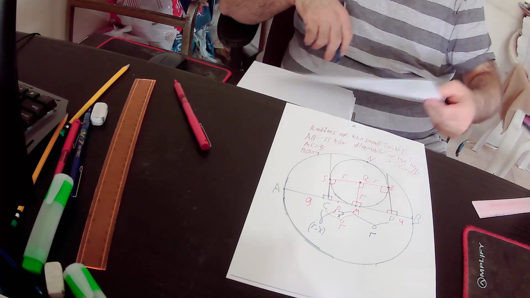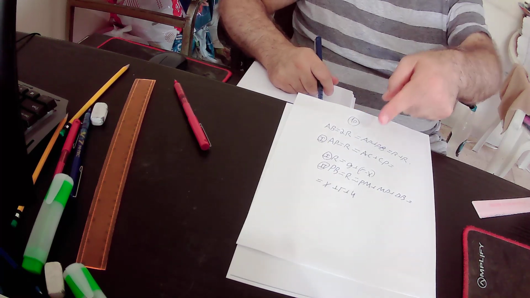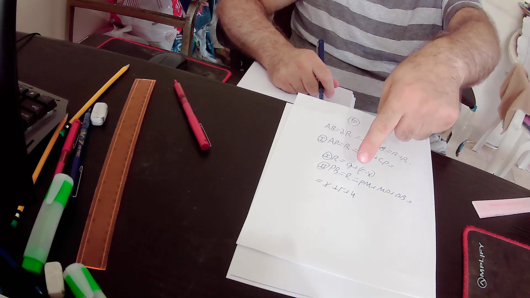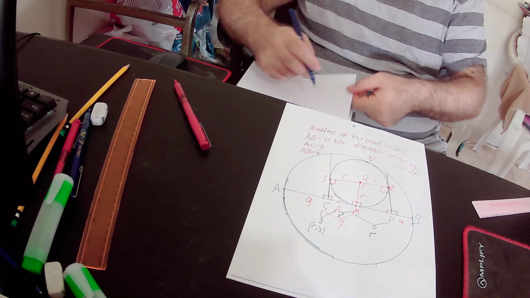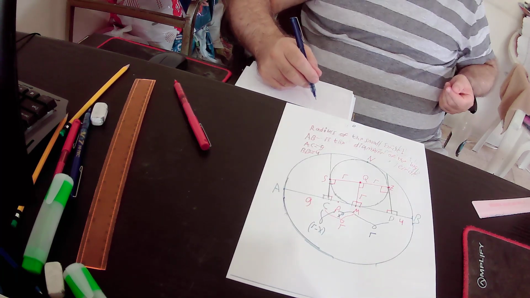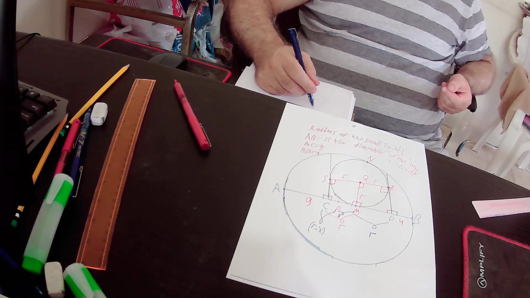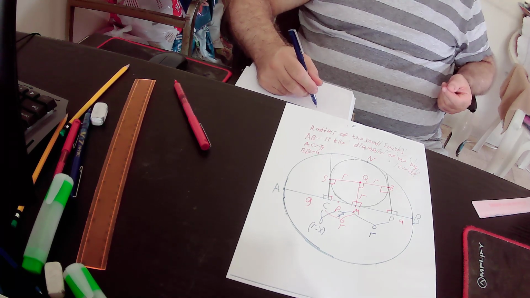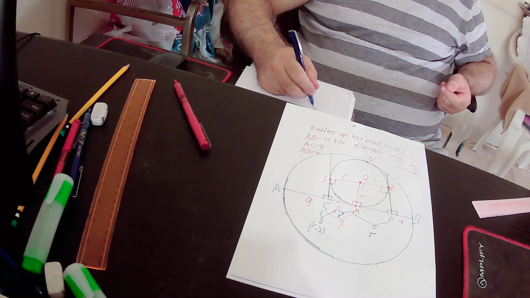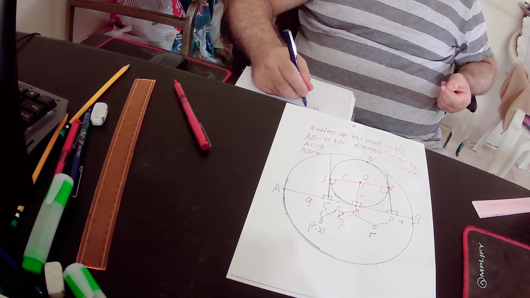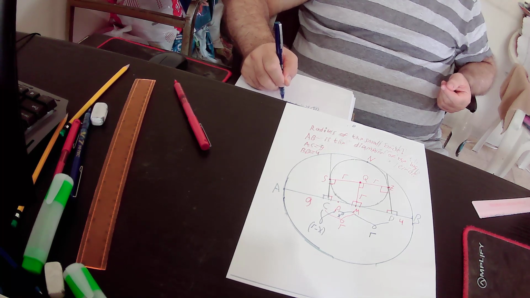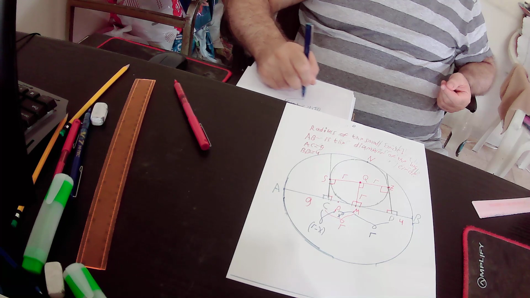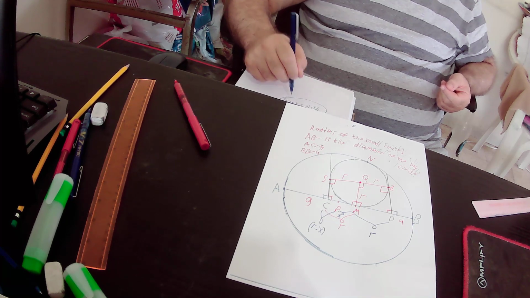So in total we got that PB, that equals capital R, equals x plus r plus 4. So we can write down that PB equals capital R, the radius of the big circle, equals x plus small r plus 4. That is our second equation.